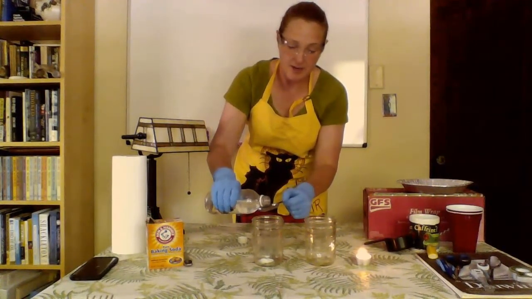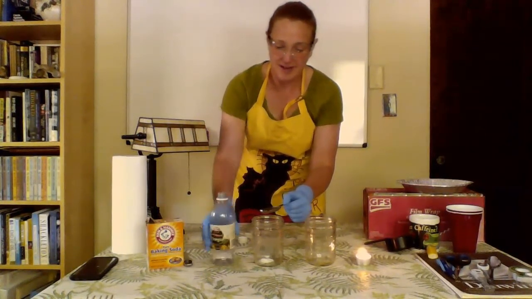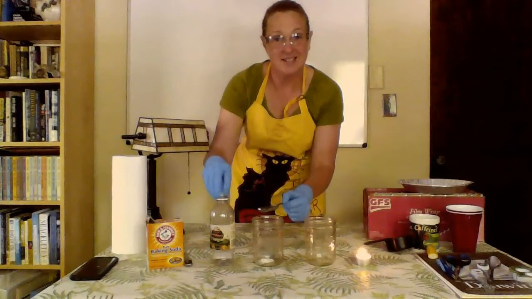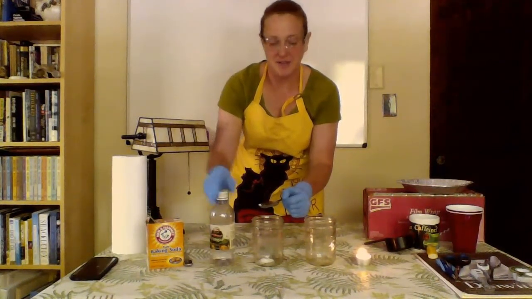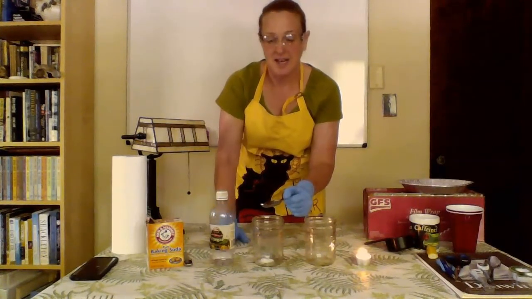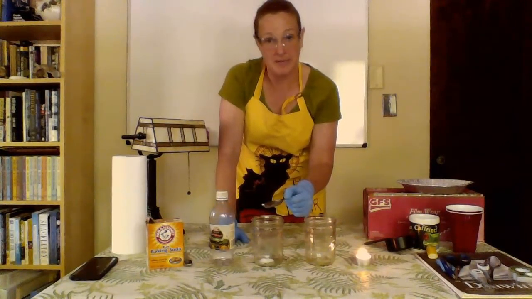And this is a liquid, so we want to make sure that when we add this tablespoon of vinegar, we're paying attention to that meniscus. We want to make sure we have a fairly accurate amount of vinegar. And when I dump this in, it's going to bubble and froth immediately.